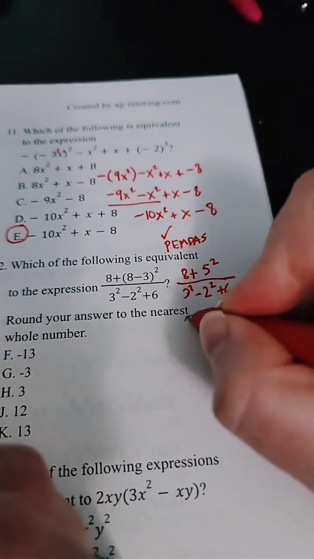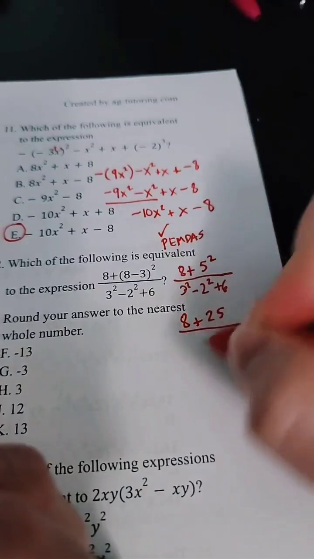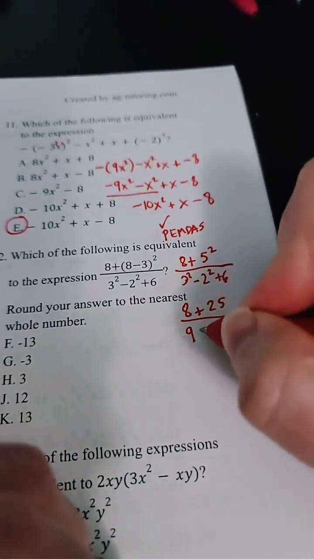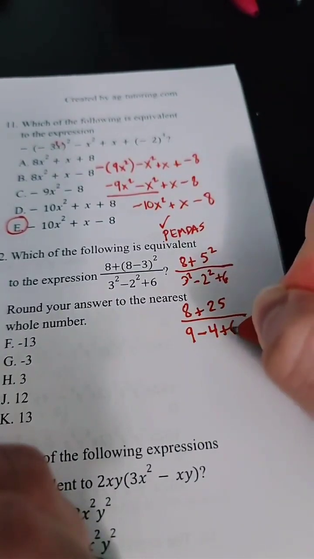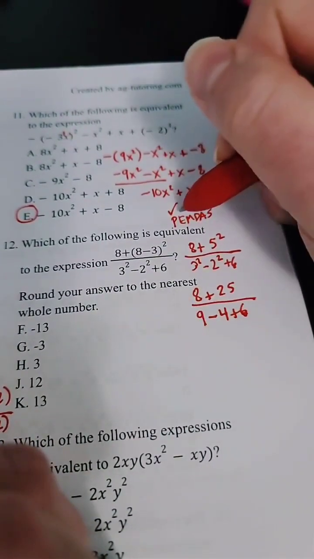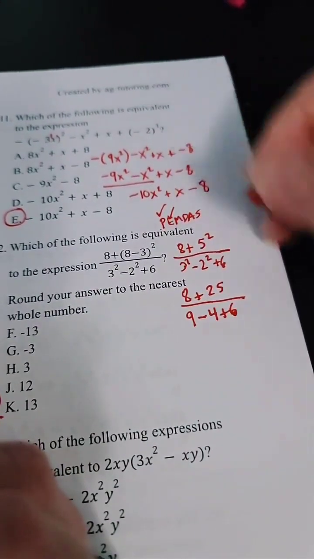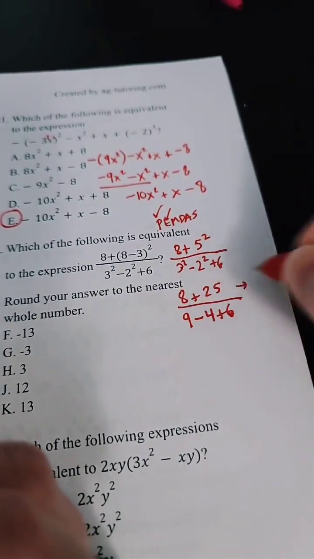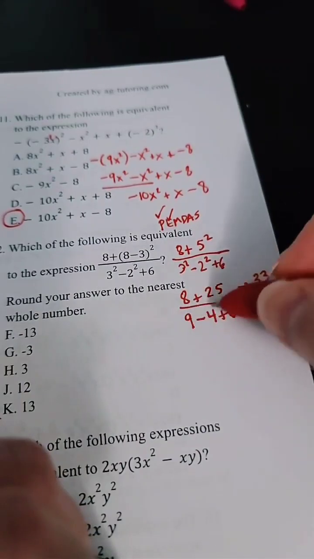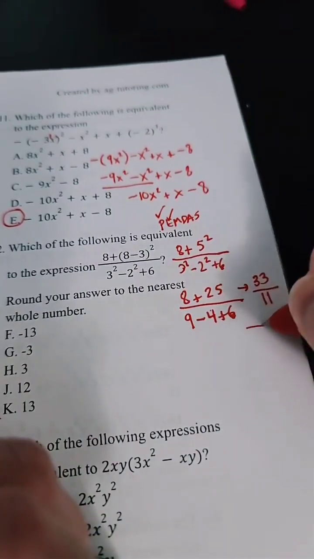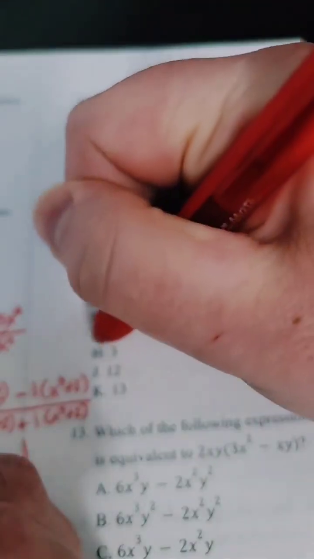So I'm going to copy over the 8, and then I'm going to do 5 squared, which is 25, 3 squared, which is 9, and I'm going to subtract whatever 2 squared is, which is 4, and copy over the 6 right over here. And so I just did my exponents. There's no multiplication or division on top or bottom. So then I have to move on to addition and subtraction from left to right. So I have 8 plus 25 is going to be 33 over 9 minus 4 is 5. 5 plus 6 is 11. So then 33 divided by 11 is just 3. So it's going to be H.